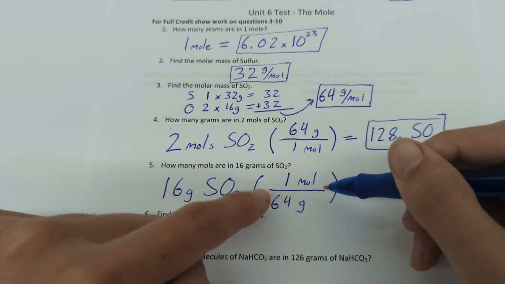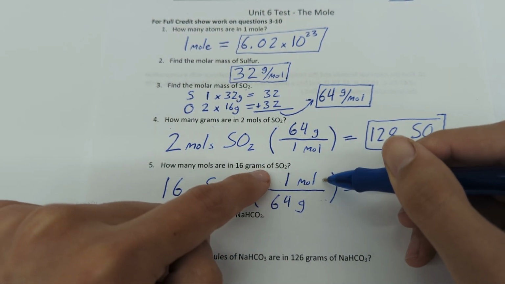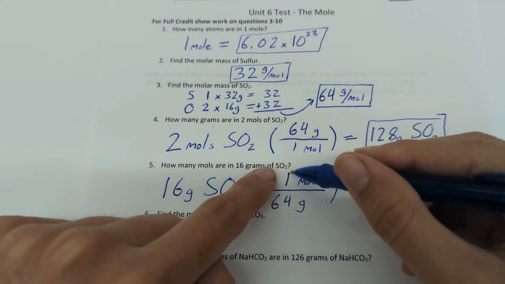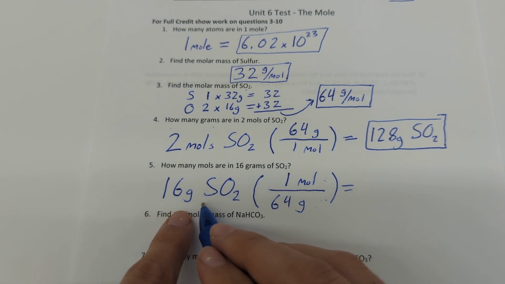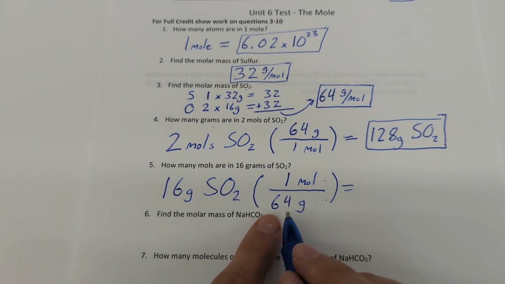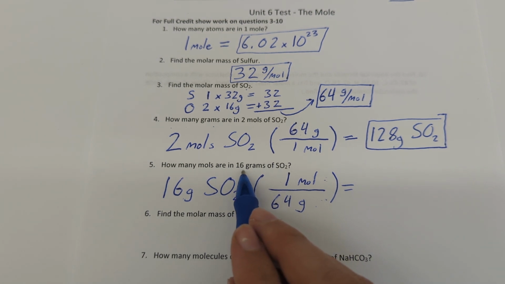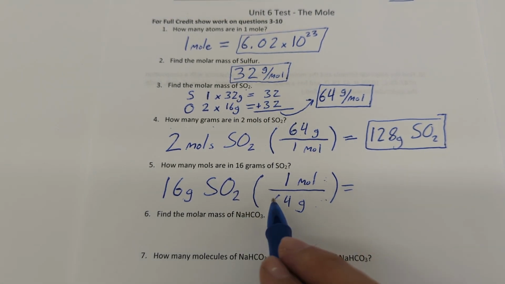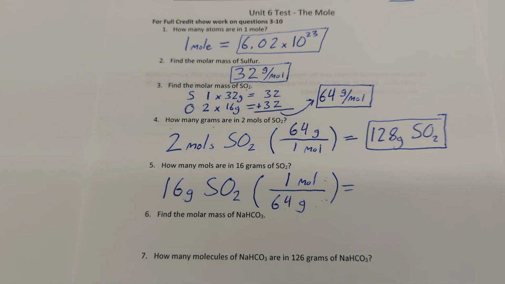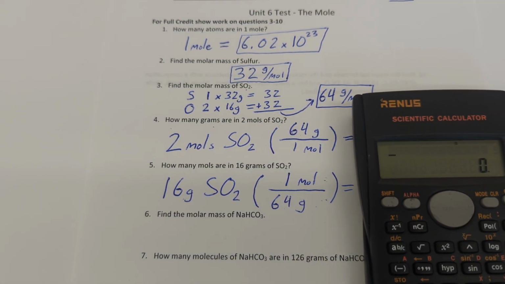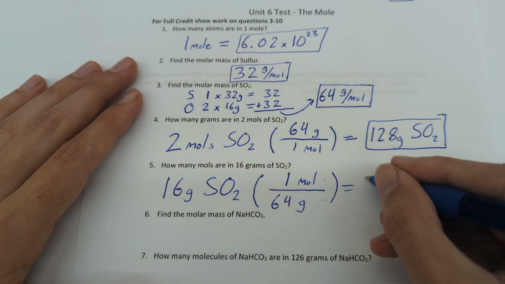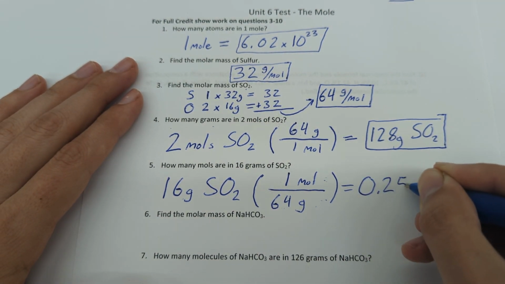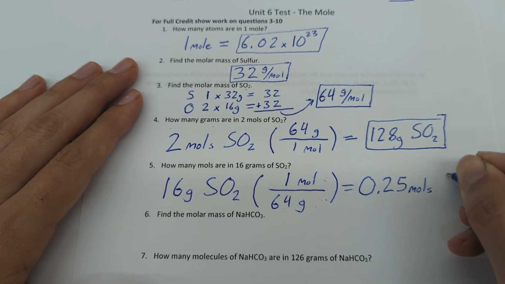Important to take note that in our conversion factor right here, 1 mole is equal to 64 grams of SO2. That's why I can do this. So now, as I go through, it's 16 grams, and I'm going to divide it by 64. And a good practice here is we could think if we have 16 grams, it's going to be less than a mole because 64 grams is 1 mole. So we got less than 64 grams. So let's plug this in the calculator. 16 divided by 64 equals 0.25 moles of SO2.